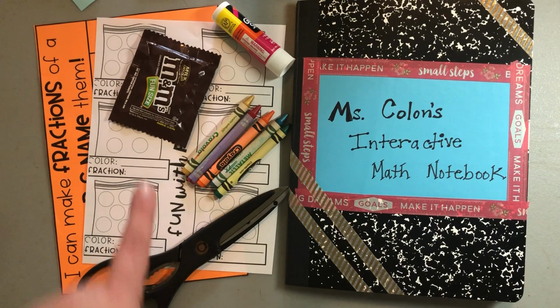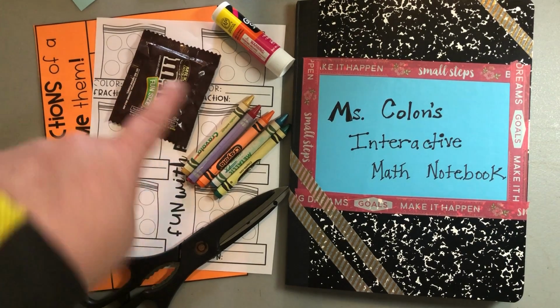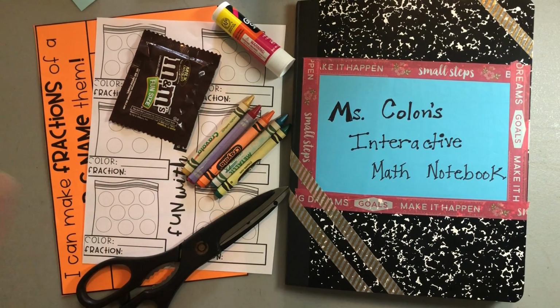Okay. If you plan on eating your M&Ms today, make sure you wash your hands before we get started, because otherwise you shouldn't eat them when you're done.